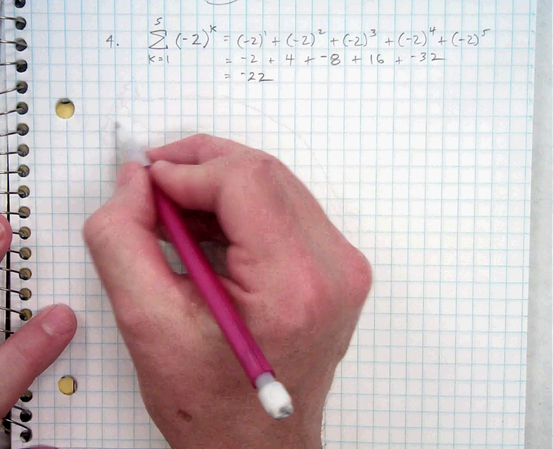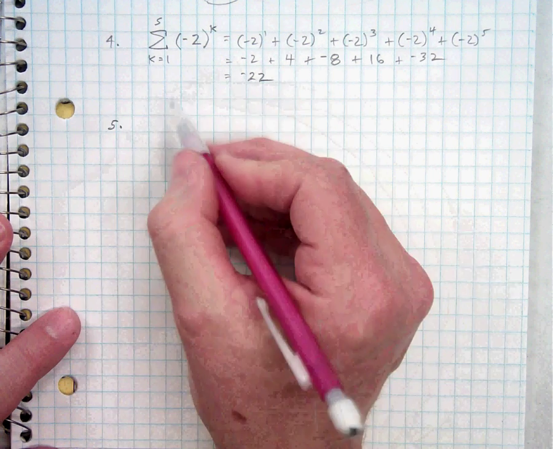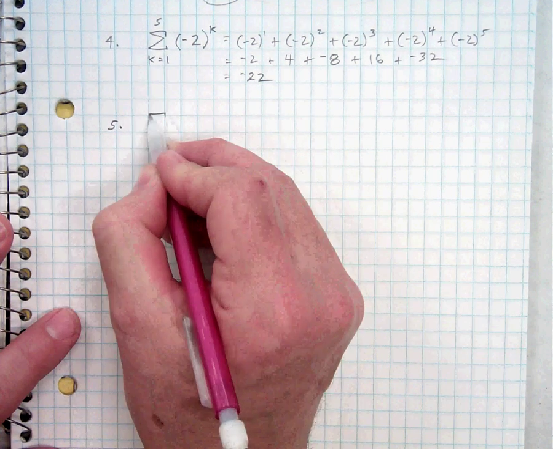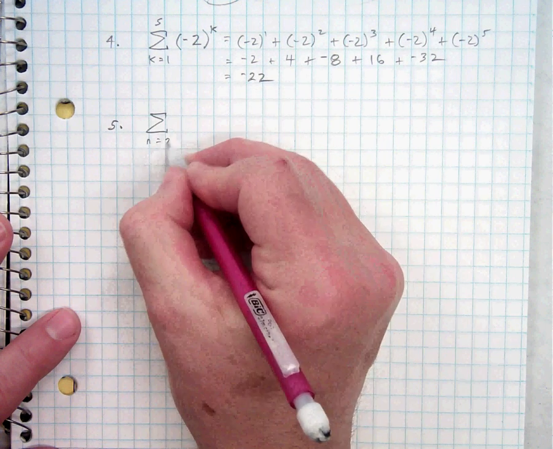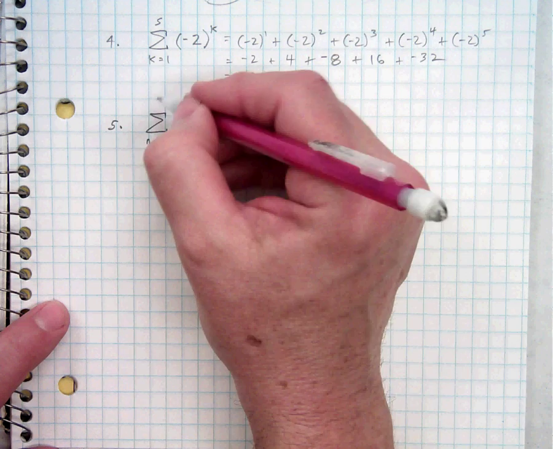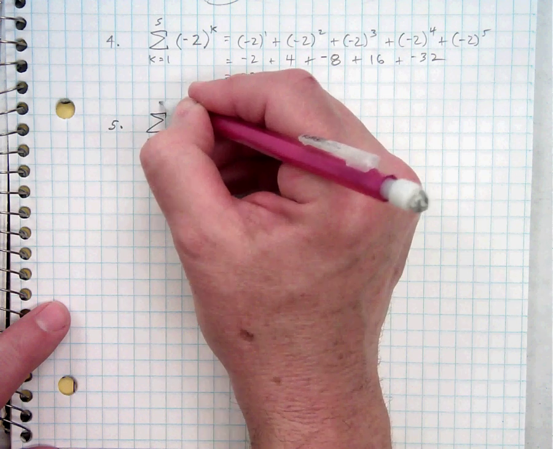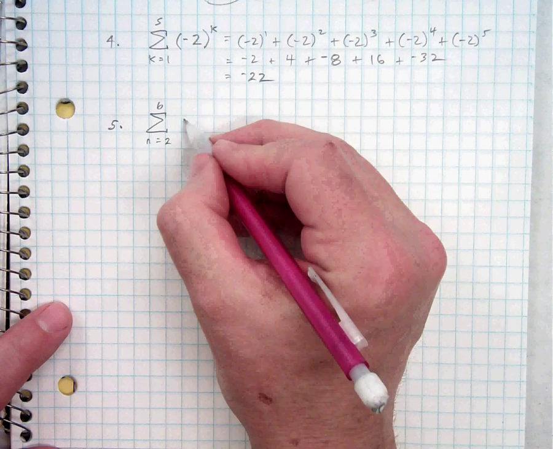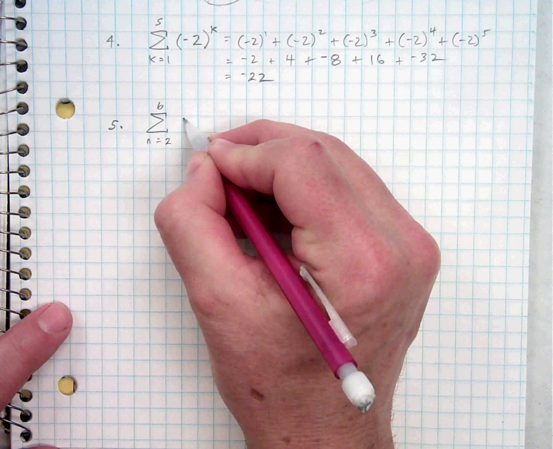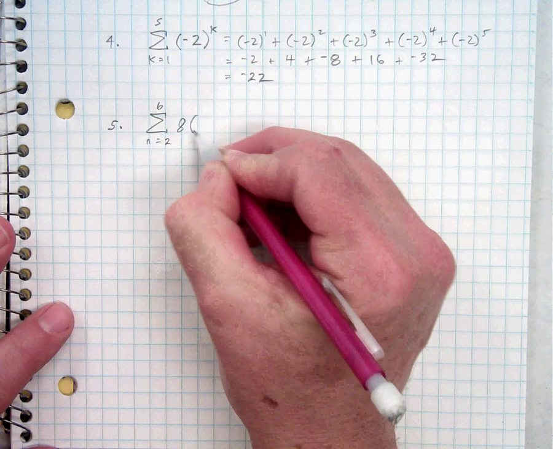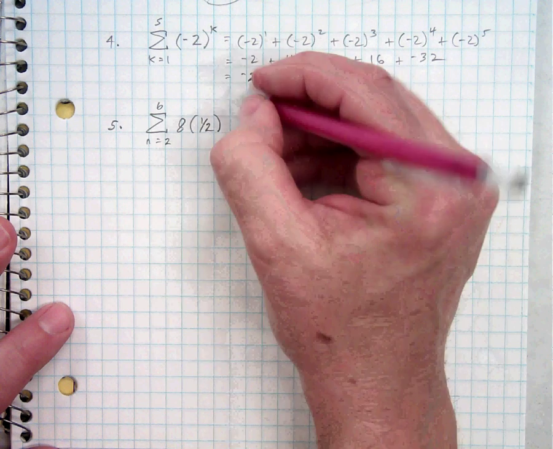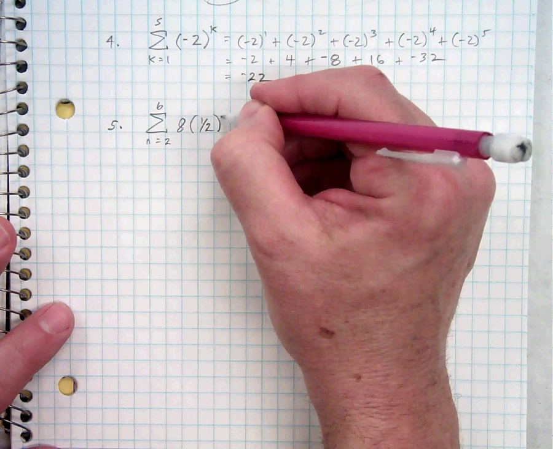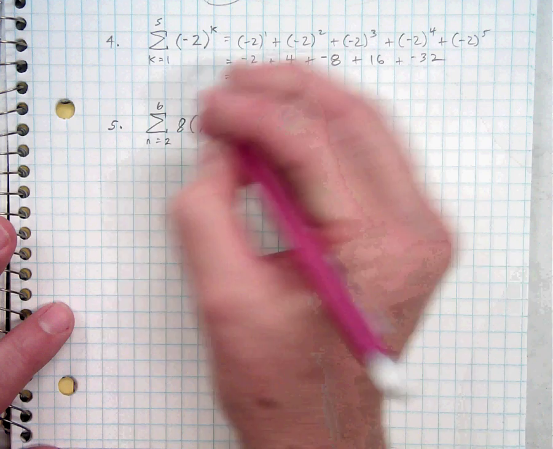All right. Let's do another one, a little more complicated. Let's do the sum for n equals 2 to 6 of 8 times 1/2 to the n power. All right, so I'm using the letter n this time.